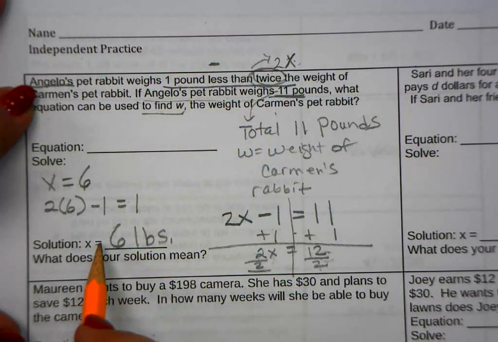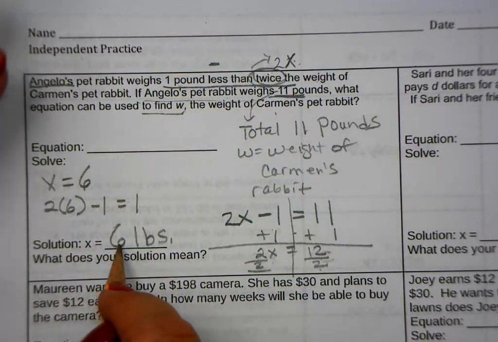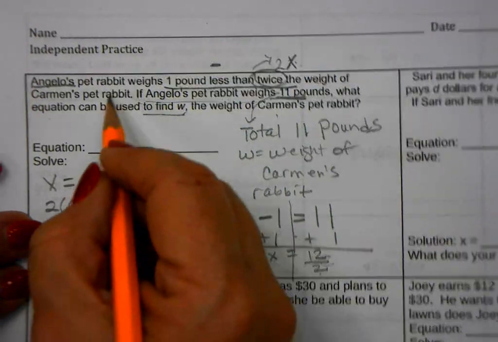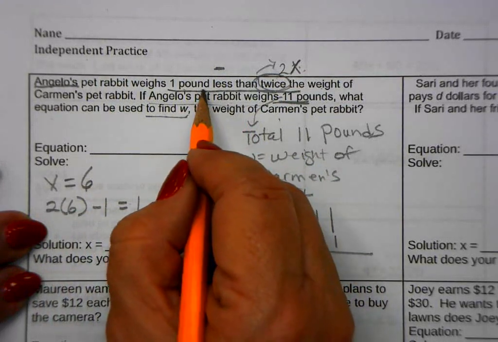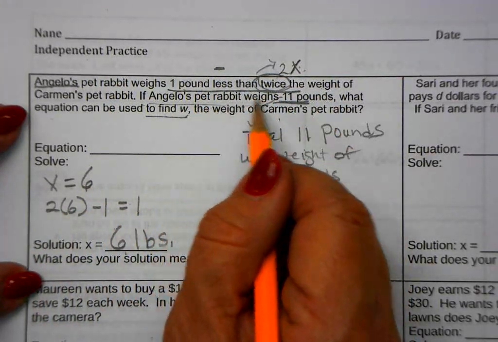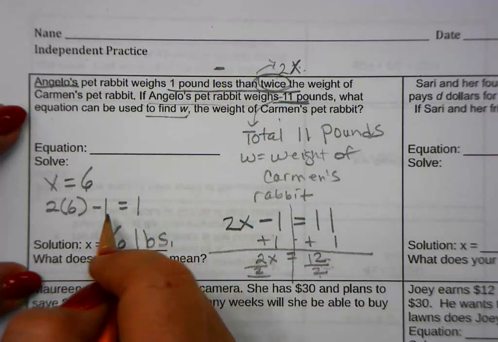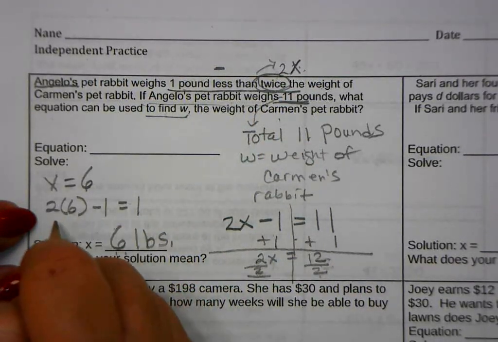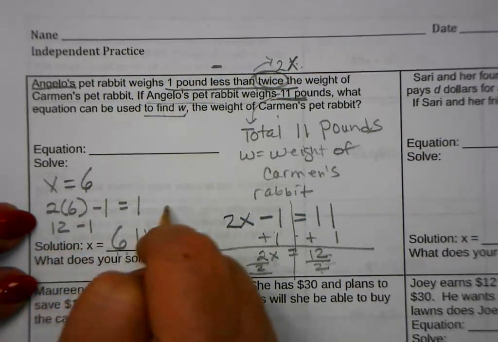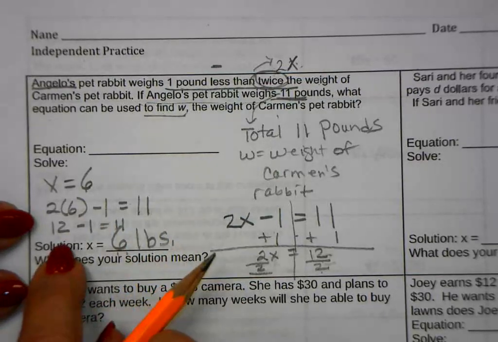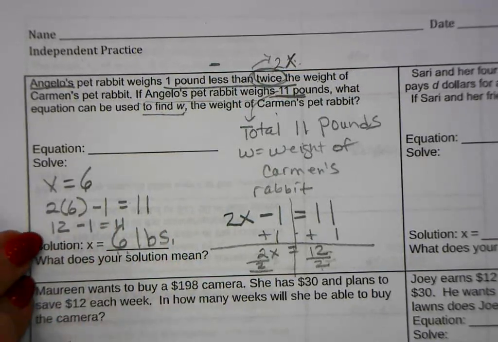So that means that Carmen's weighs 6, because Angela's is 1 less than twice the weight of Carmen's. So here it has 12 minus 1, and does that balance? Is 12 minus 1 equal to 11? Yes.